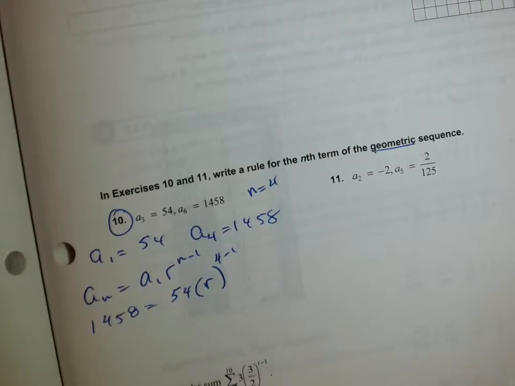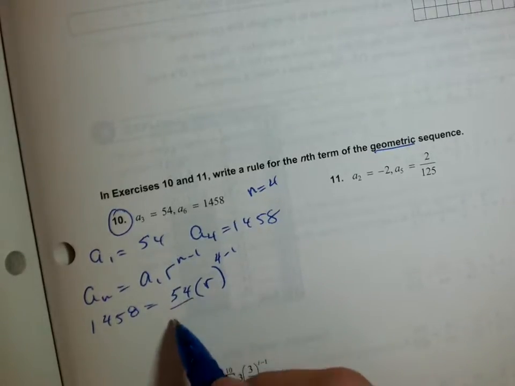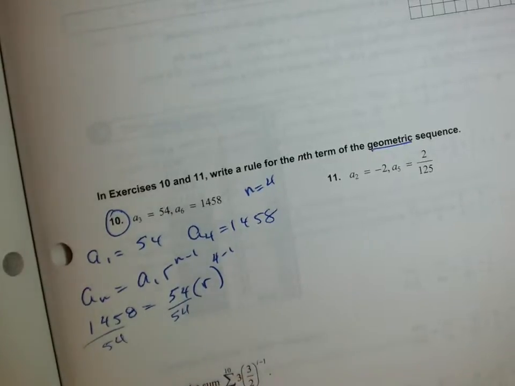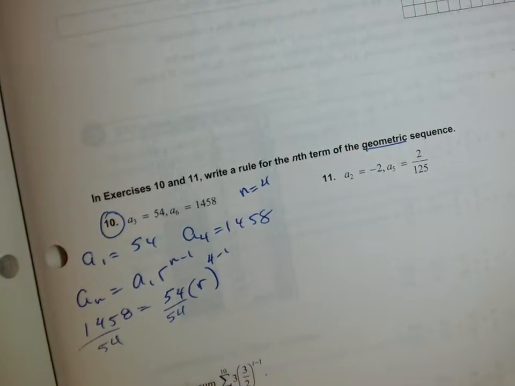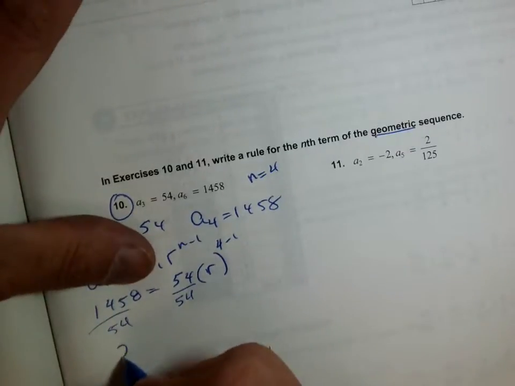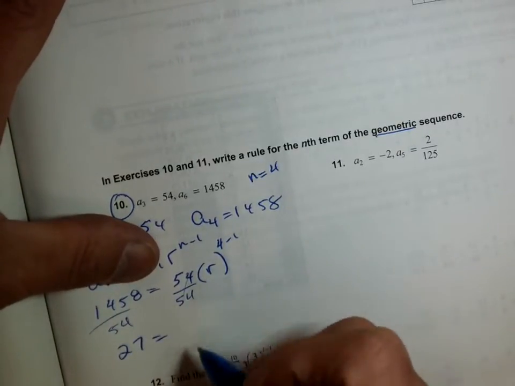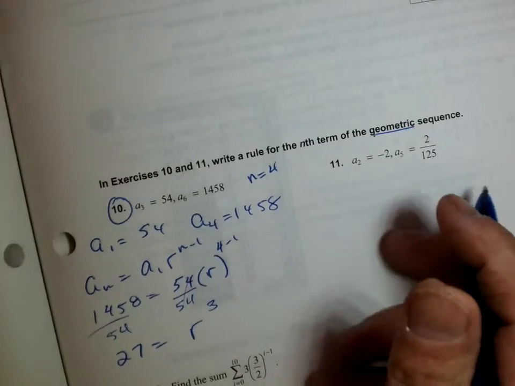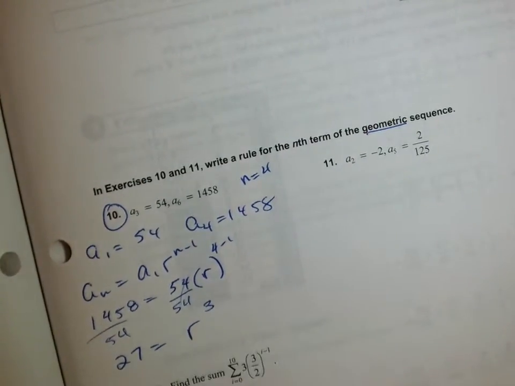Okay, so let's simplify it. First step is divide by 54. Let me do that real quickly on my calculator. 1,458, I'm going to divide that by 54, and I get an answer of 27. So I get 27 equals r. Let's see, that's r cubed, isn't it? r cubed. If I cube root r, cube root, right? I'm going to take the cube root.